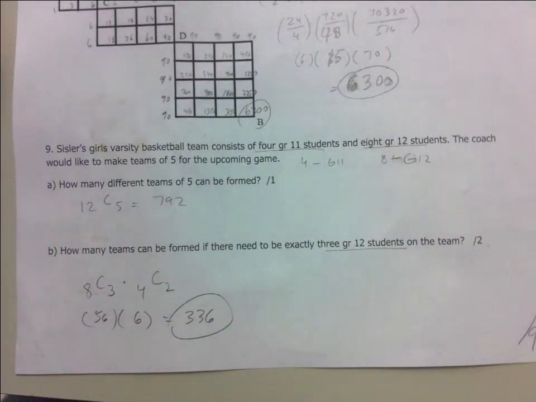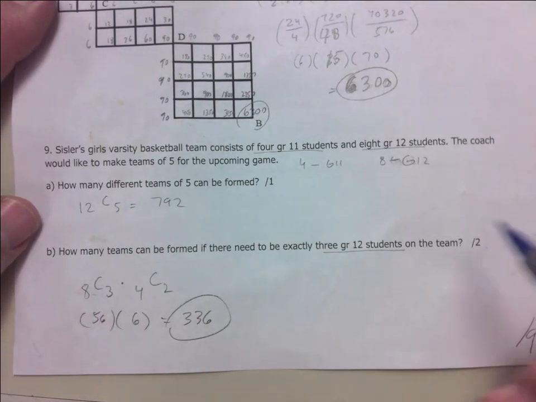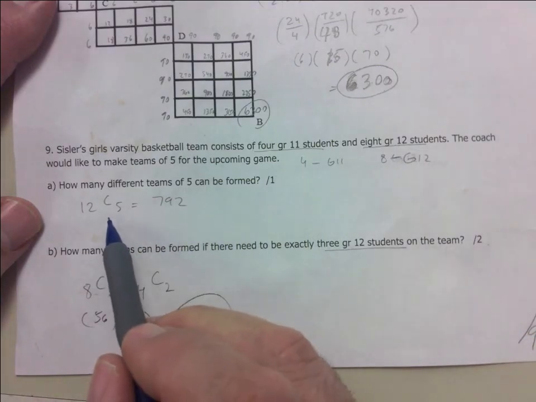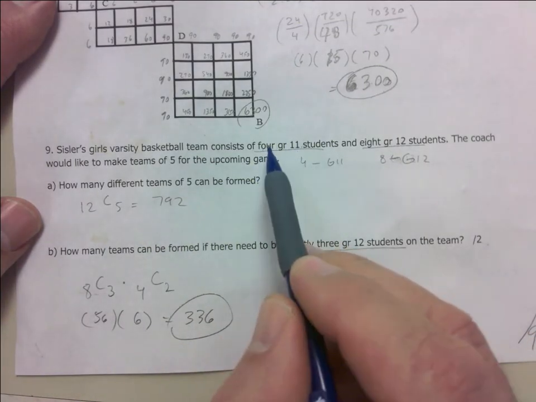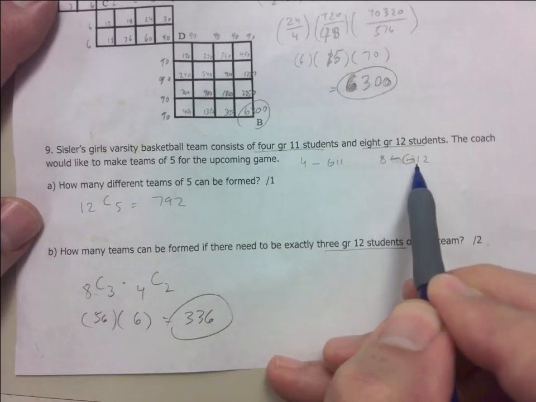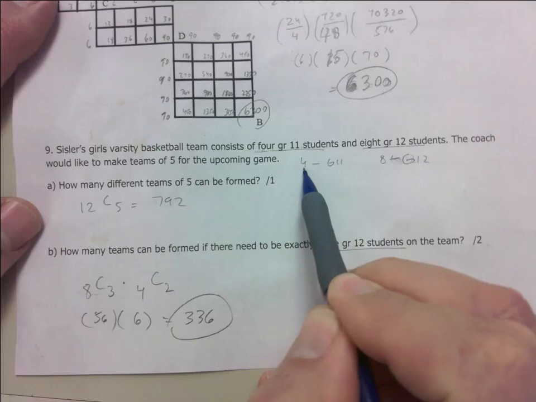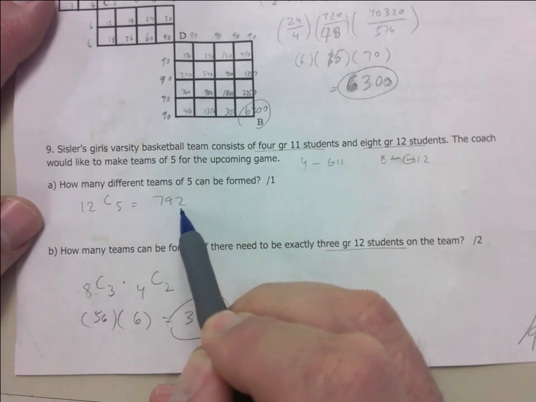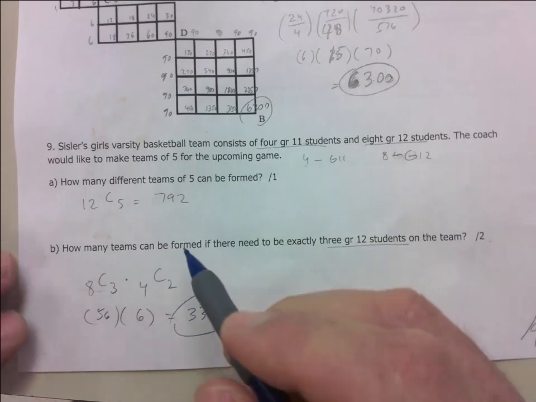right. Making teams of 5, so we've got 4 grade 11s, so this is kind of tricky, right? 4 grade 11s and 8 grade 12s. So there's 12 people in total. So from 12 we choose 5, right? Teams of 5, boom, you get the 792.